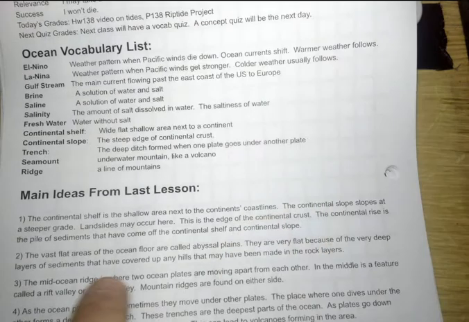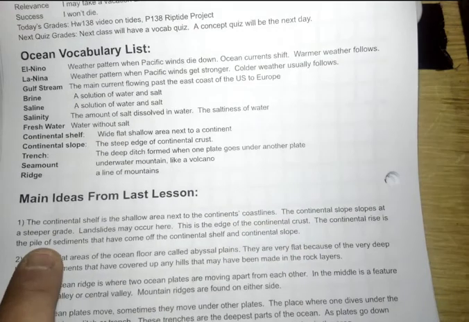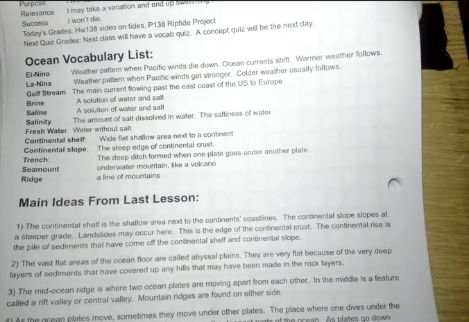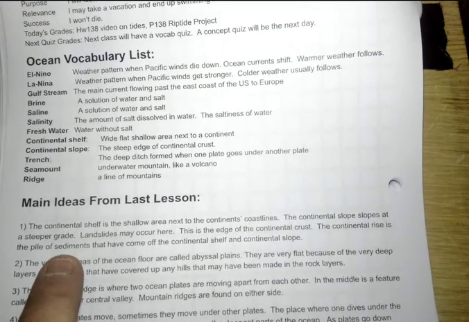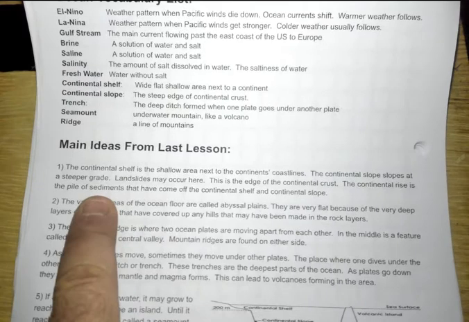Romeo, please read paragraph number 1. This is what you guys should have learned yesterday in your little project.